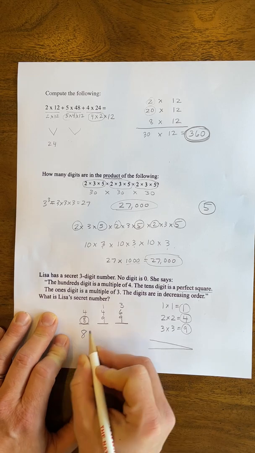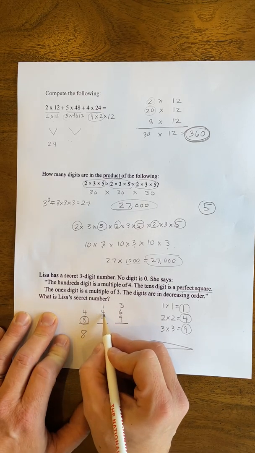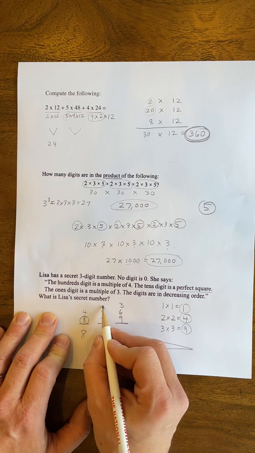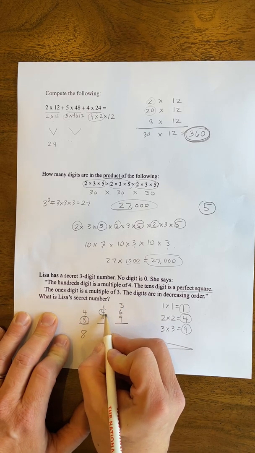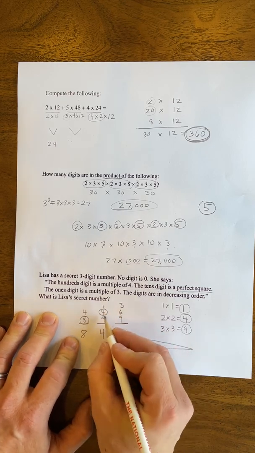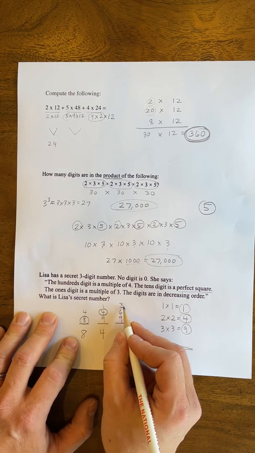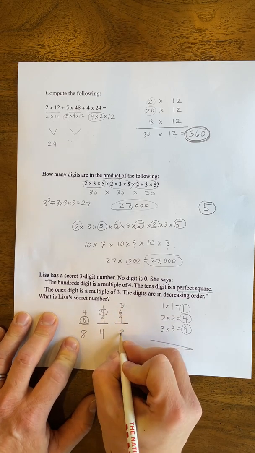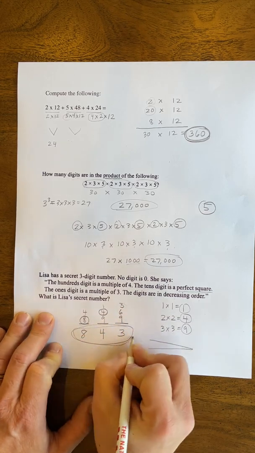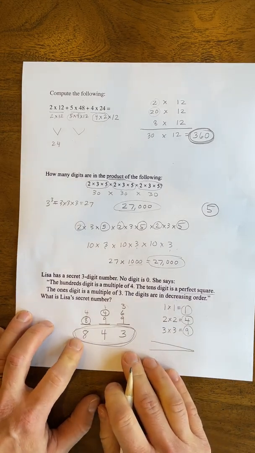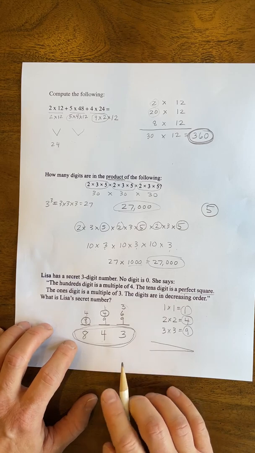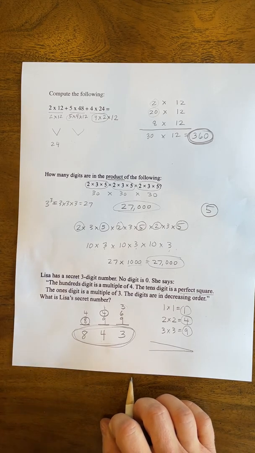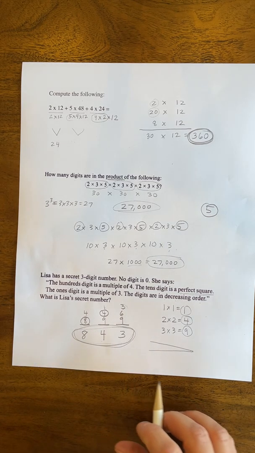It's going to be 800. Which of these is smaller than 8? Well, 4 and 1 are smaller than 8, but I know it can't be 1 because I still need this one to be even smaller. So I know it's going to be 4. And then the only digit left here that is smaller than 4 is 3. So her secret number is 843. Now, if you're doing this on a contest, I'd encourage you to go back through the clues and make sure that your number that you came up with meets all the criteria. And it does. 843 is Lisa's secret number.